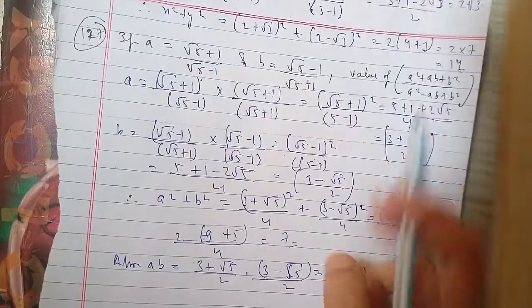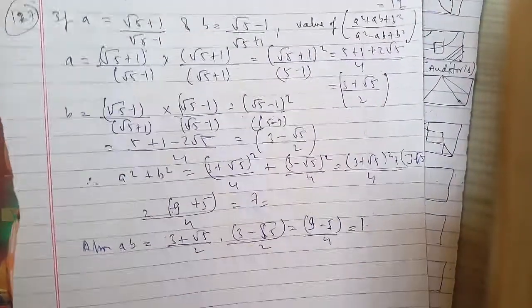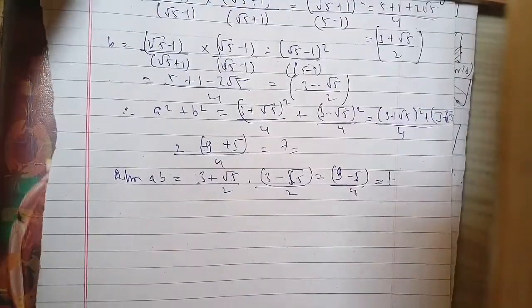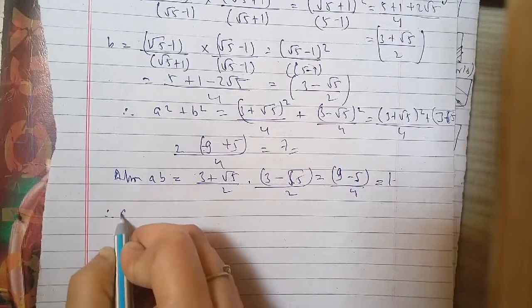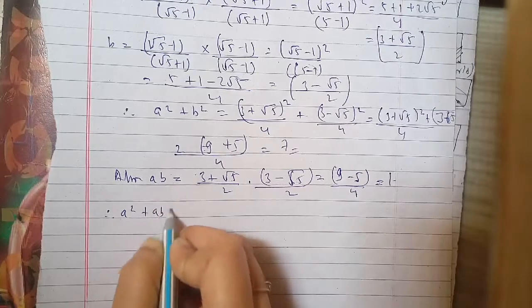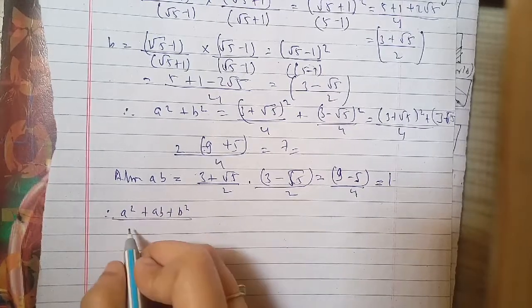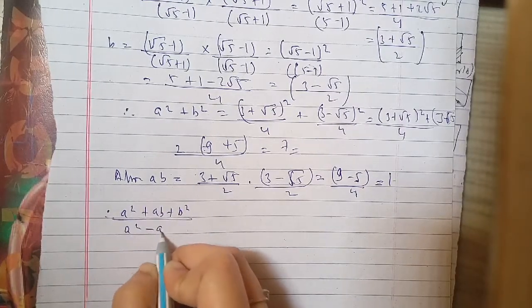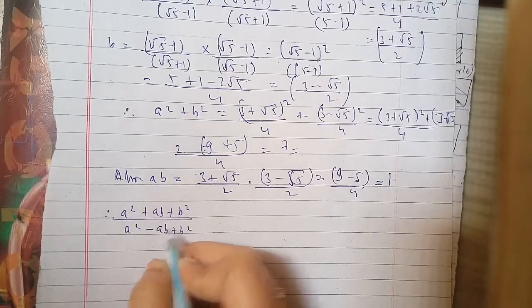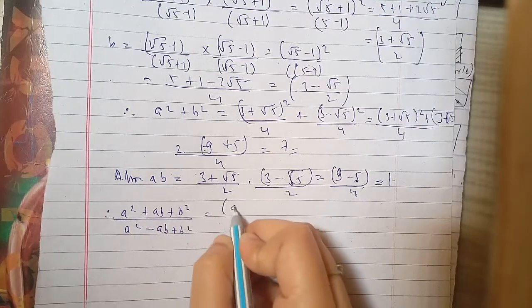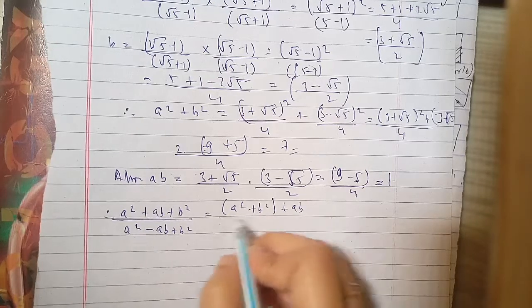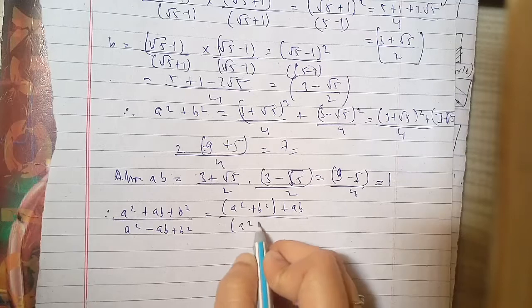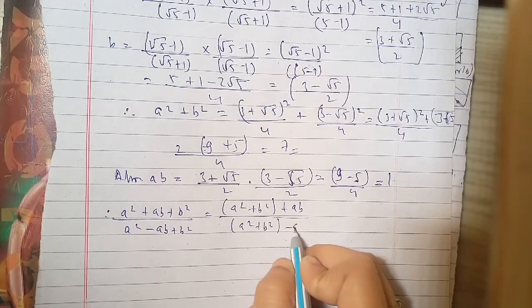So for the expression, we have a square plus ab plus b square upon a square minus ab plus b square, equals a square plus b square plus ab upon a square plus b square minus ab, which is equal to 7 plus 1 upon 7 minus 1, equals 8.